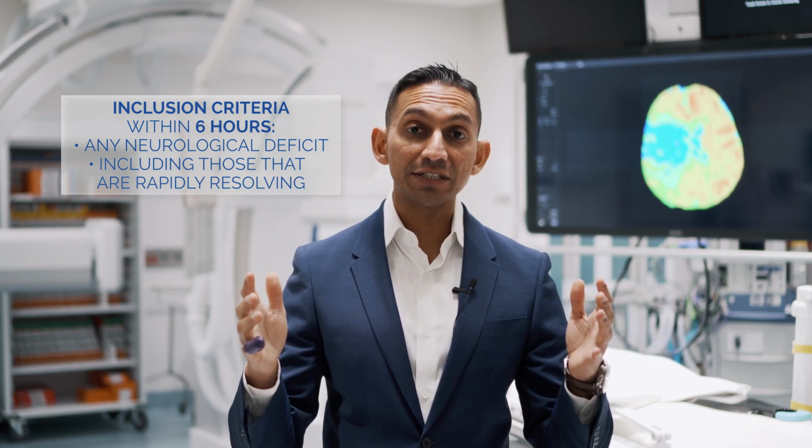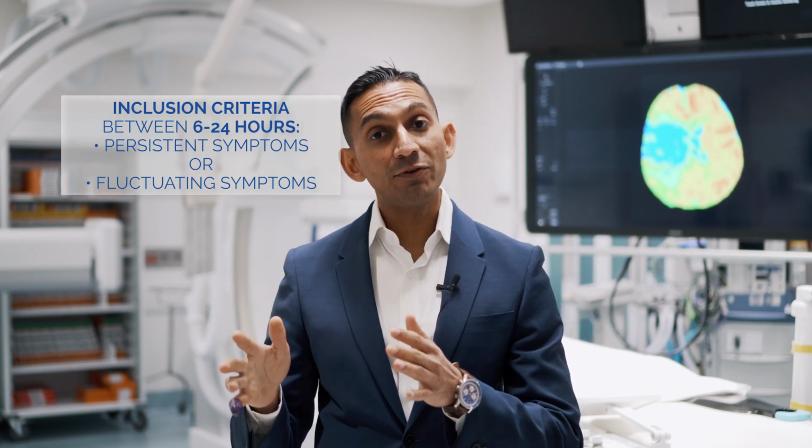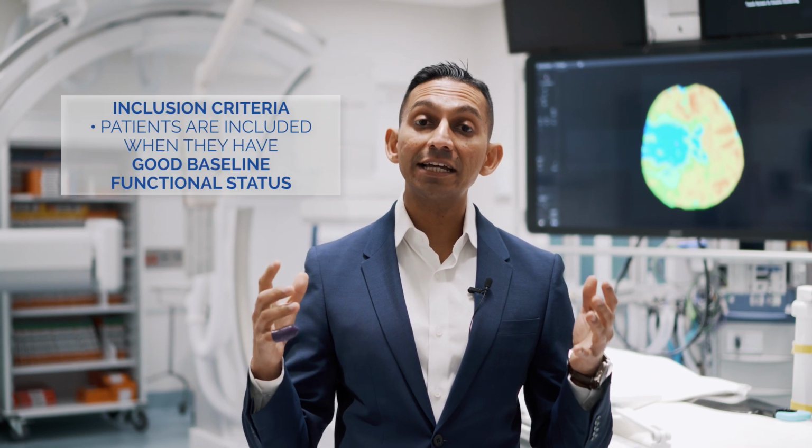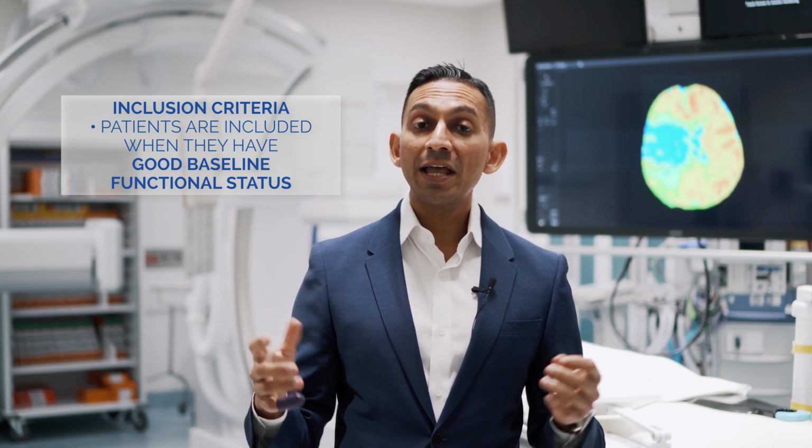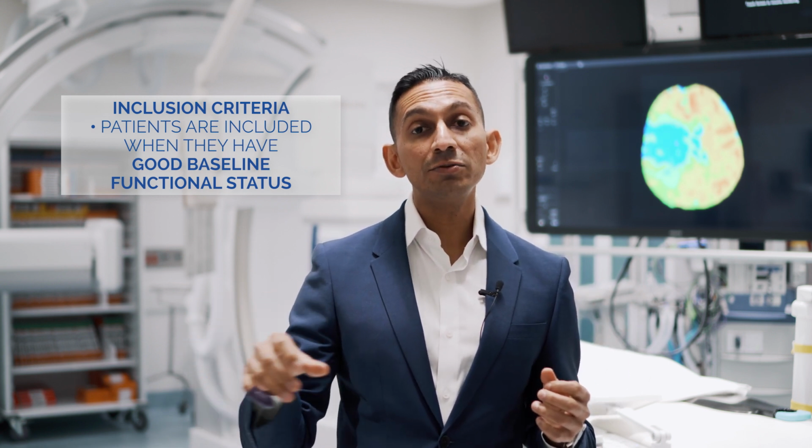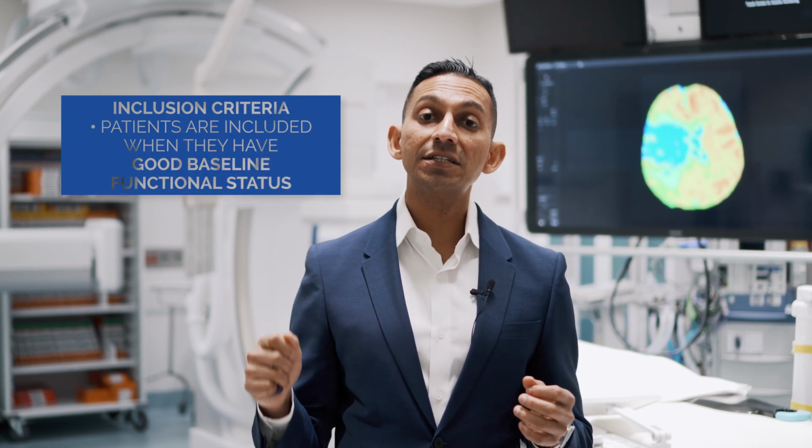The code stroke procedure is activated when the patient fulfills certain clinical and time-based criteria. Within 6 hours from last seen well, the patient is included if they have any neurological deficit, including those that are rapidly resolving. Between 6 and 24 hours, patients are included if they have persistent or fluctuating symptoms. Patients are included when they have good baseline functional status. For example, a patient should be able to walk from one room to another room without the assistance of another person. After code stroke activation, the patient is rapidly assessed by the stroke team.